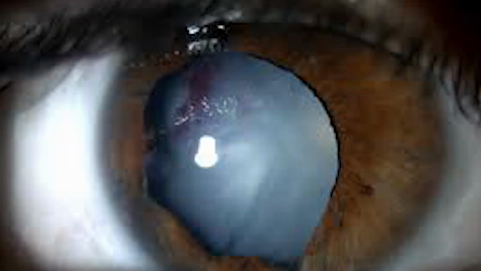But the traumatic one that is very common is when somebody was involved in maybe an accident or maybe in a fight and the eye was hit. That one is the one that we call traumatic cataract.